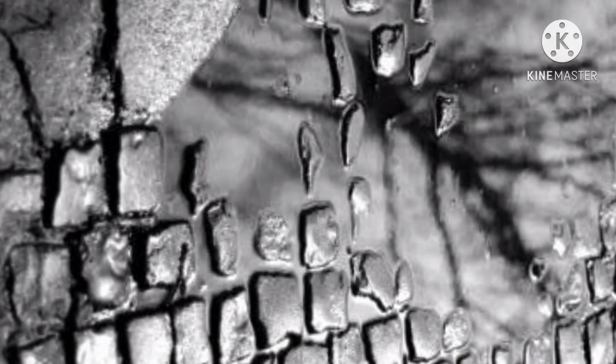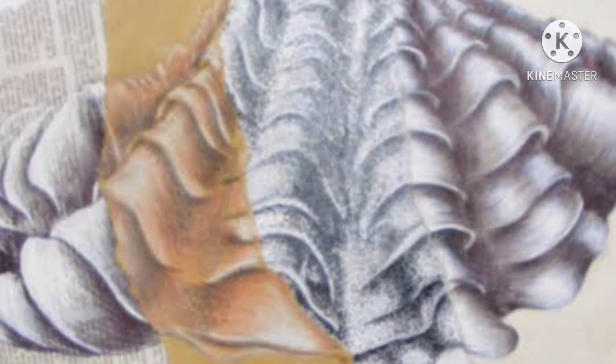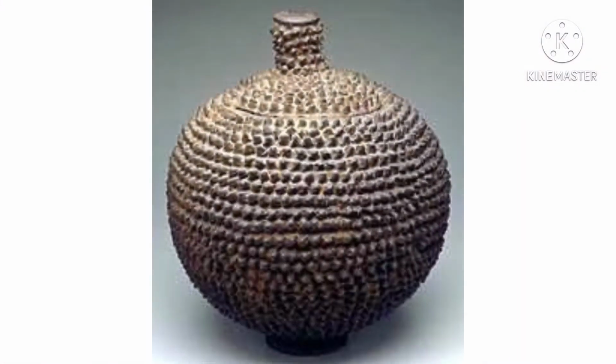Texture can be actual or implied. You can create a texture for a person to actually feel on the artwork surface. Or you can use drawing techniques to make a flat artwork appear to be textured.